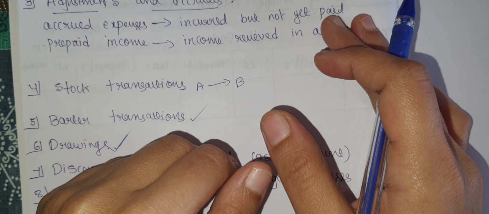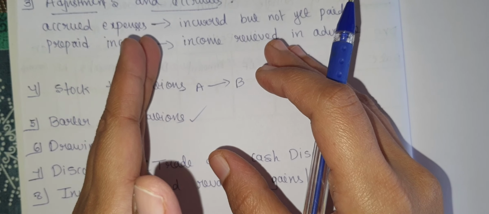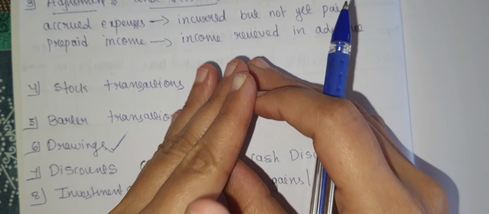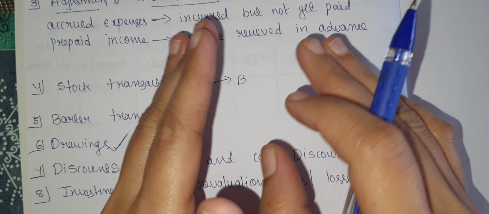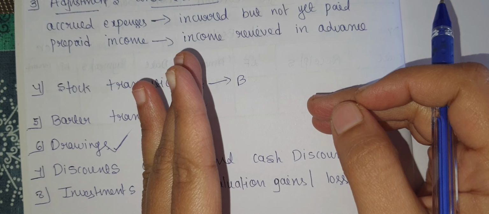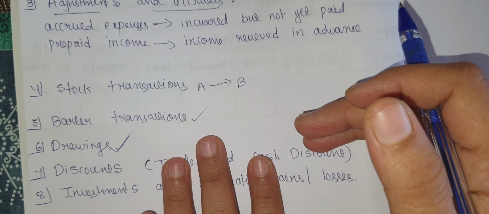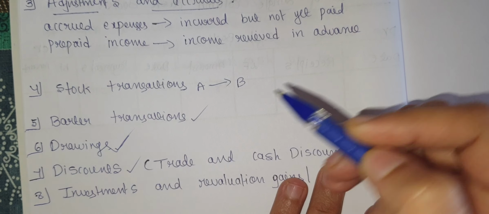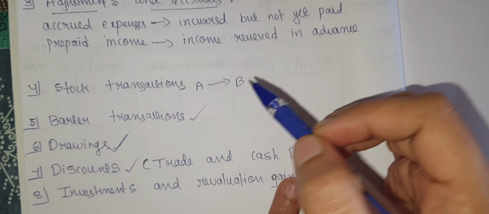For example, gave a trade discount of rupees 2000 on a sale of rupees 20,000. It means what? Trade discounts are deducted directly from the invoice amount and are not part of the cash transactions. Okay, this is about discounts. So, discounts are also not part of the cash book.